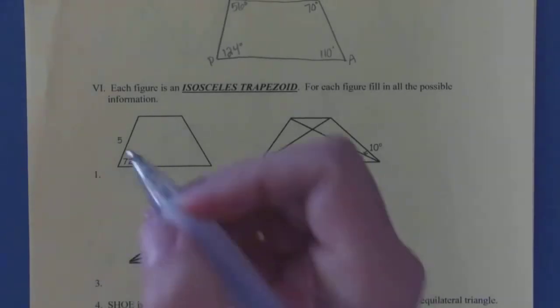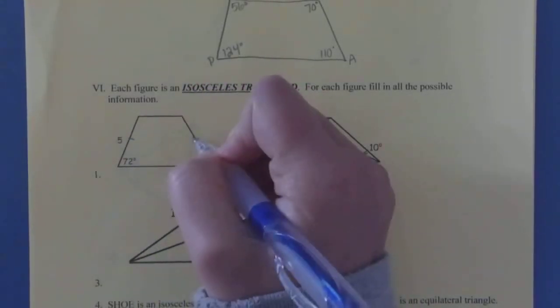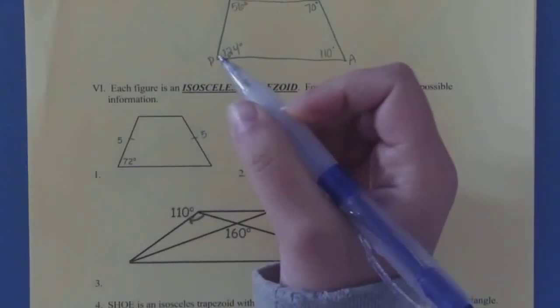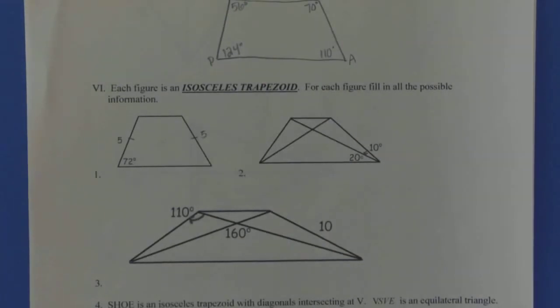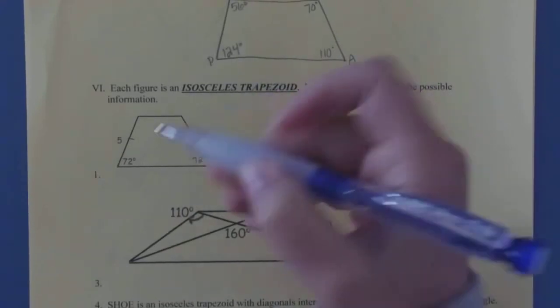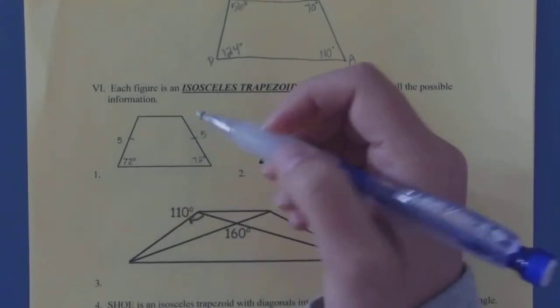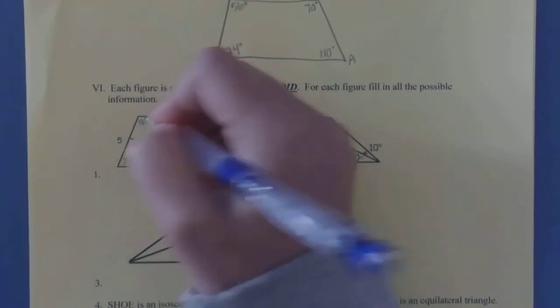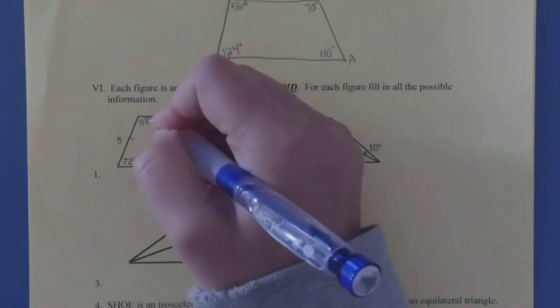So in isosceles trapezoids, the legs are congruent. This would be 5. And it also means the base angles are congruent. So this is also 72. The angles on the side still add up to 180, so these are 108 degrees.